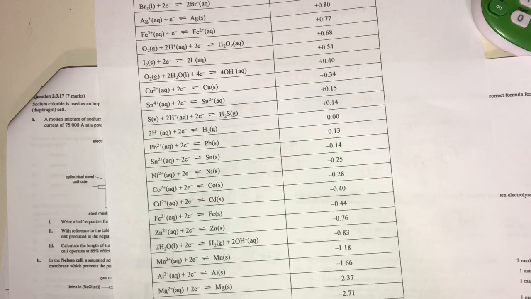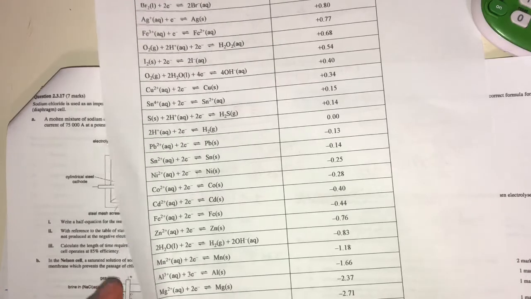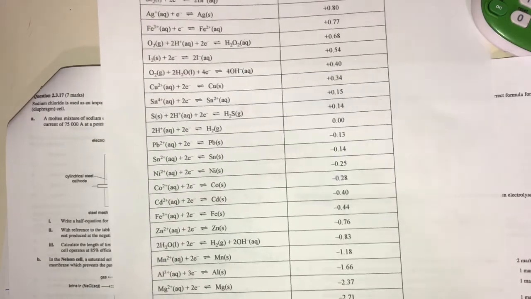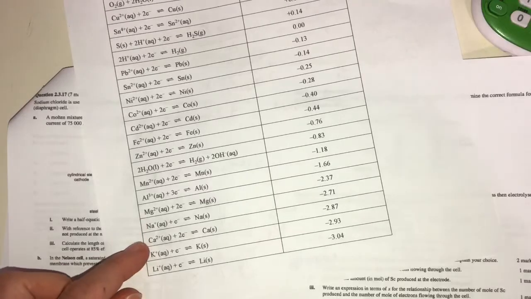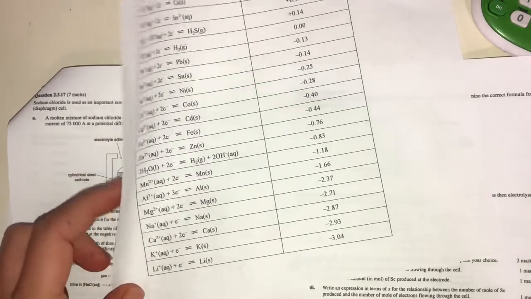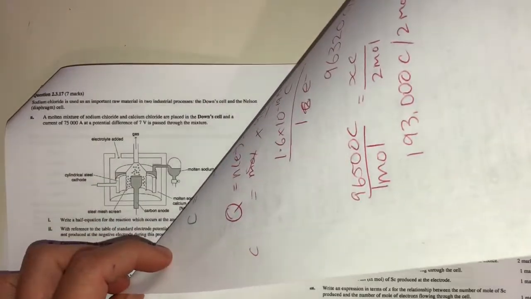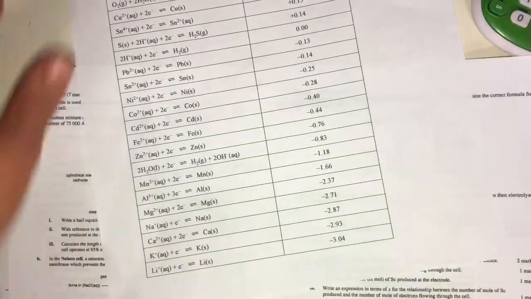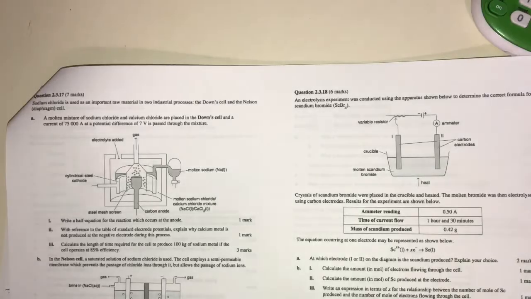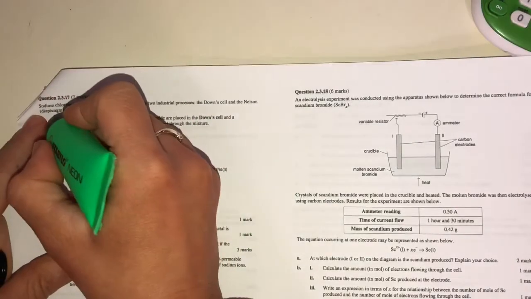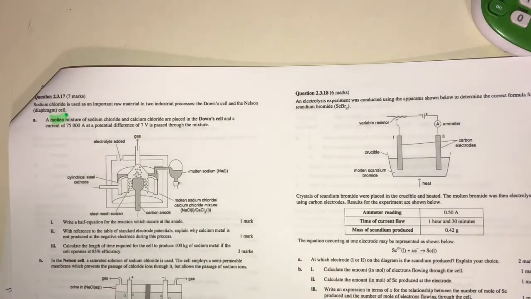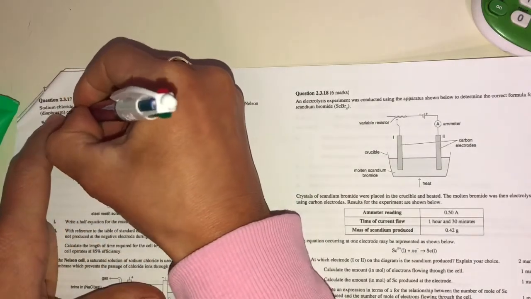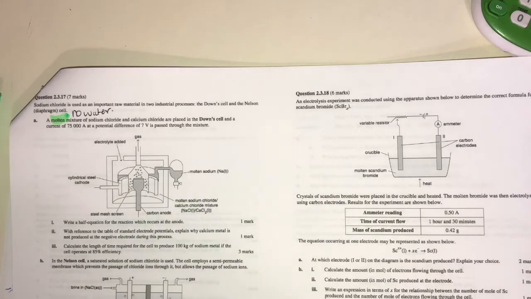So you have sodium present, you have calcium present. You don't have water because it doesn't say aqueous, it says molten. So that molten tells you that no water is present, which is good to take note of.